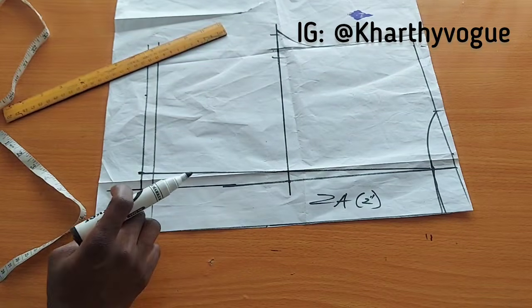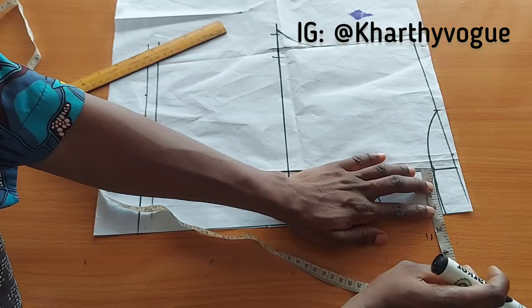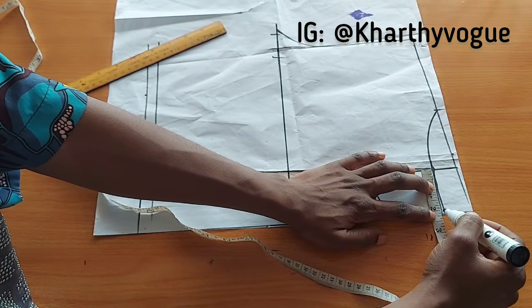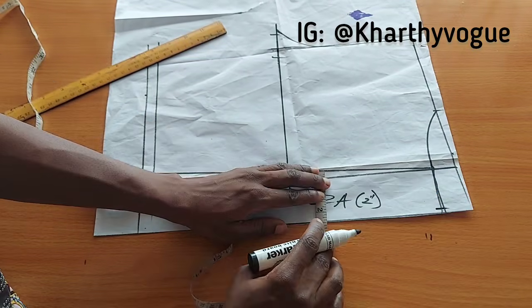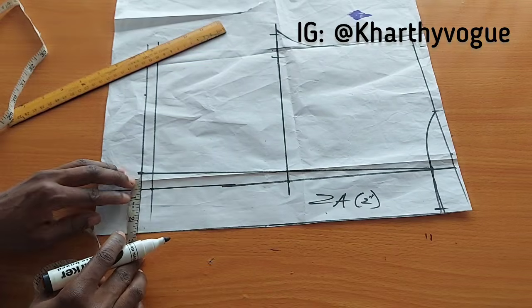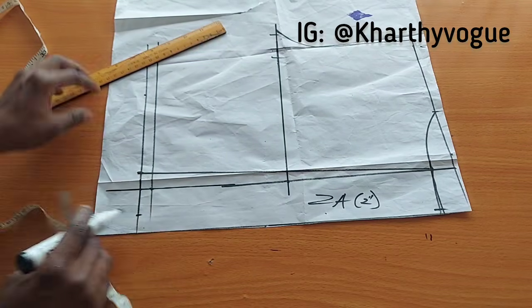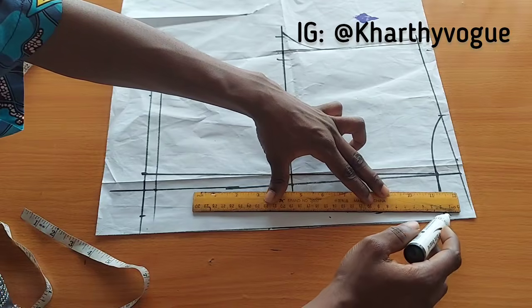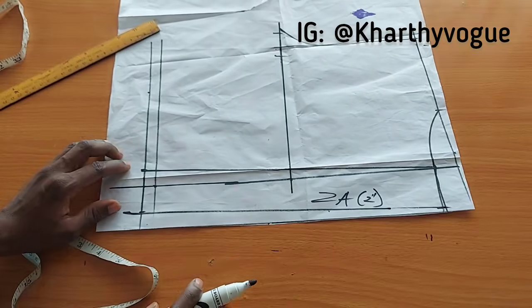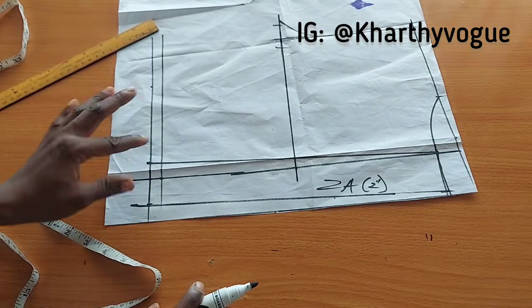Then from that point, I'm going to measure my zipper allowance. Alright, so here I'm going to be marking 2 inches plus my sewing allowance. I'm going to turn this with a lining, so I'm going to use ½ inch to turn the lining, then 1.5 inch for the zipper allowance. Then I'm going to connect back like so. So with this, you have automatically tightened the back.